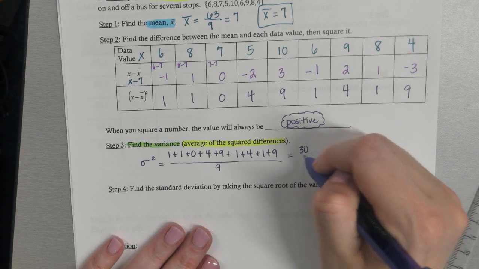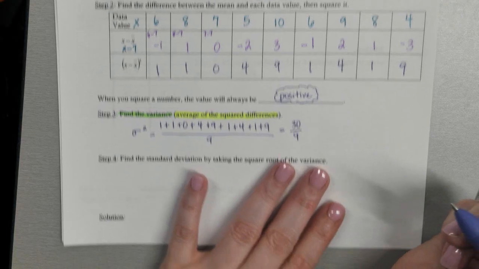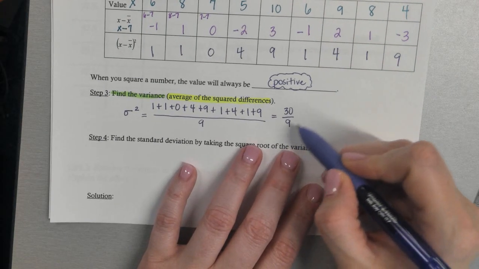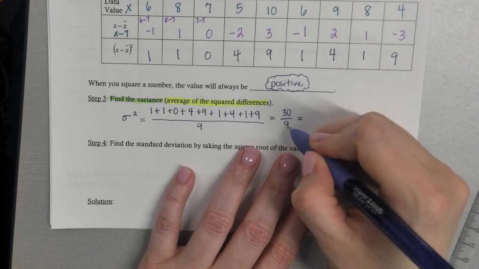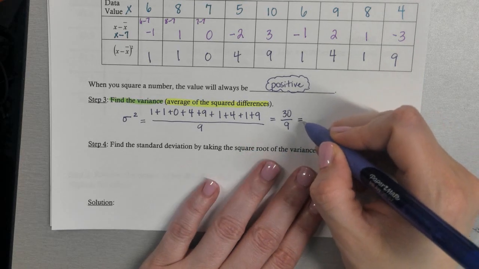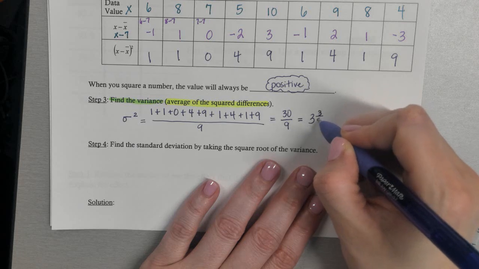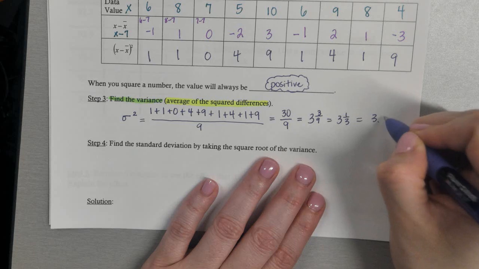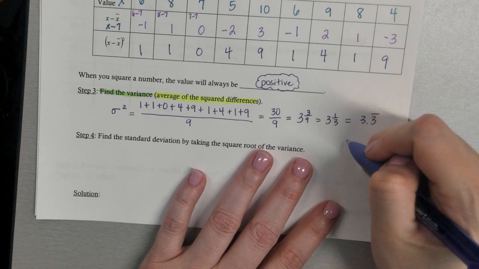Okay, and then 30 over 9. You can use your calculator when you're doing this on your homework. I just want you to know that if you do 30 divided by 9, 9 goes into 30 how many times? 3, with how many left over? Yep, and 3 over 9 is 1/3, so we are going to write that as 3.3 repeating.